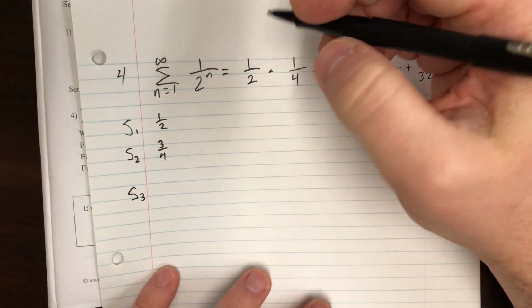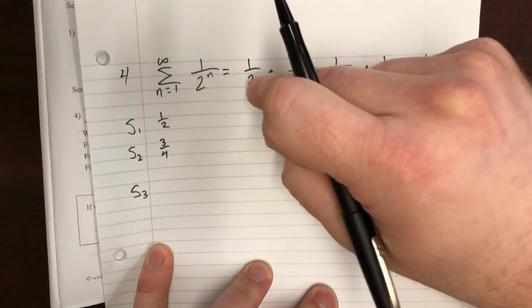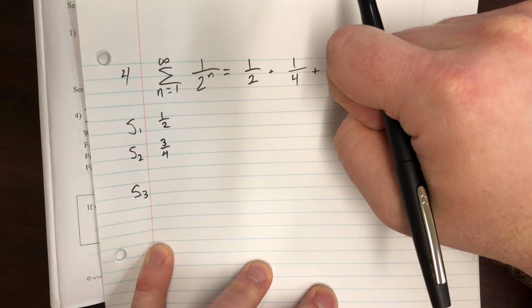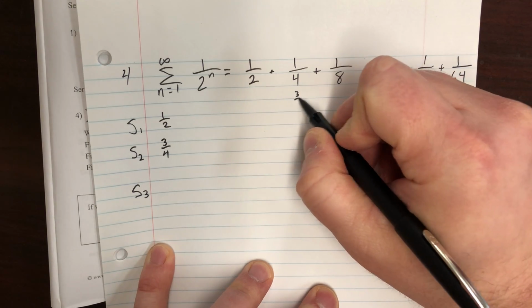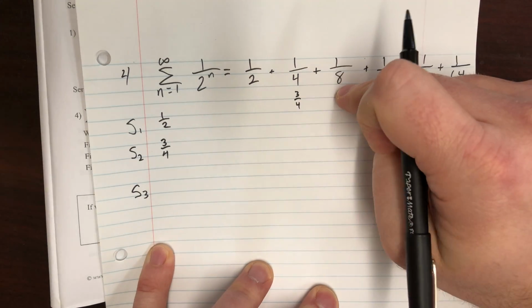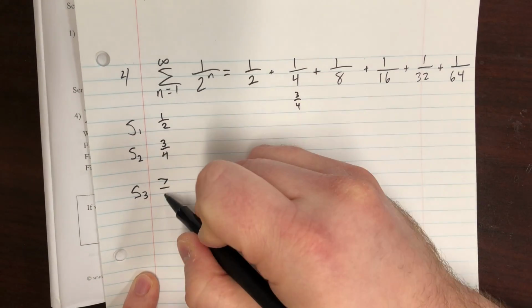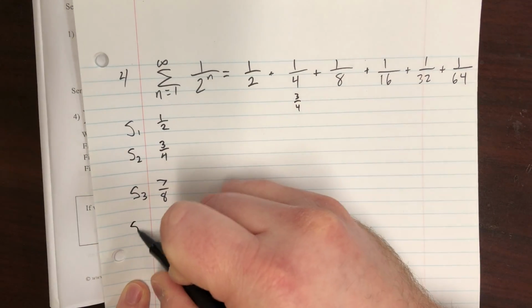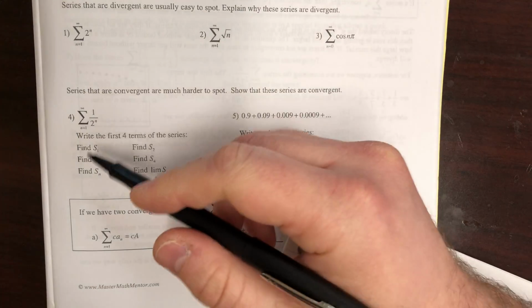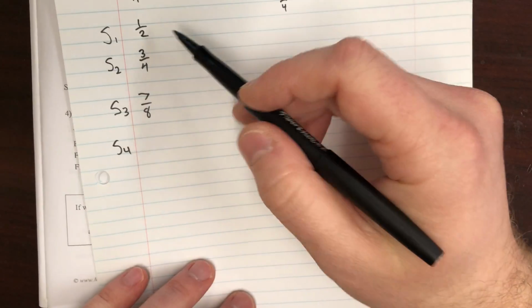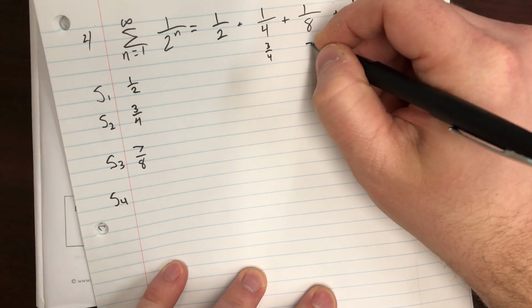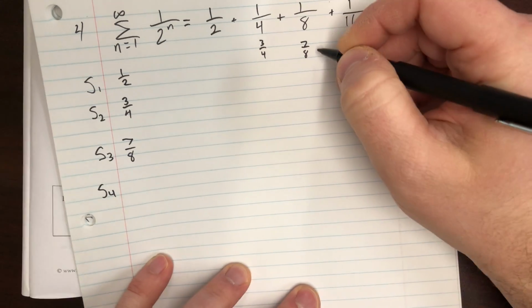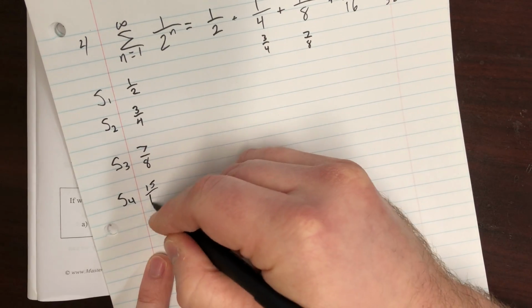S sub 3, I'm doing that plus that plus that. Well, I know that these two add up to 3 quarters. So maybe I'll just write that under here to remind myself. If I'm trying to get this to be eighths, then this is 6/8, so this is 7/8. S sub 4. Why am I writing these vertically? I think because Stu kind of had them vertically here. How far does he go? He goes to S sub 4? Okay. By this point, you might already see the pattern, but this is 7/8 here. If I add on 16ths, this is 14/16, so this is 15/16.